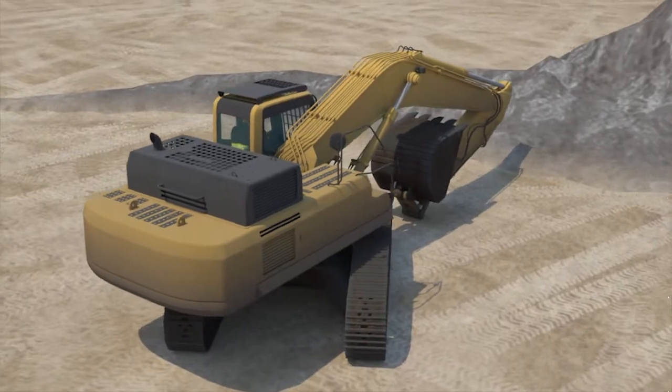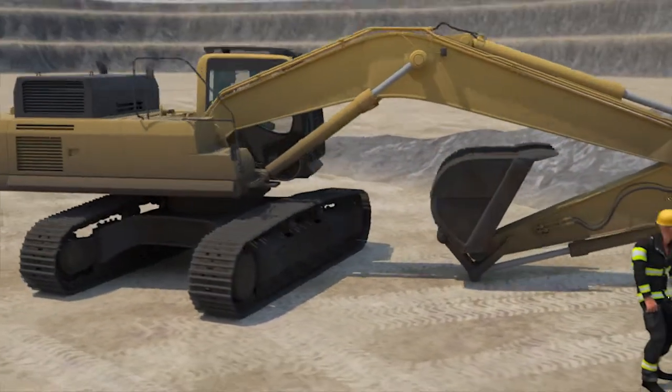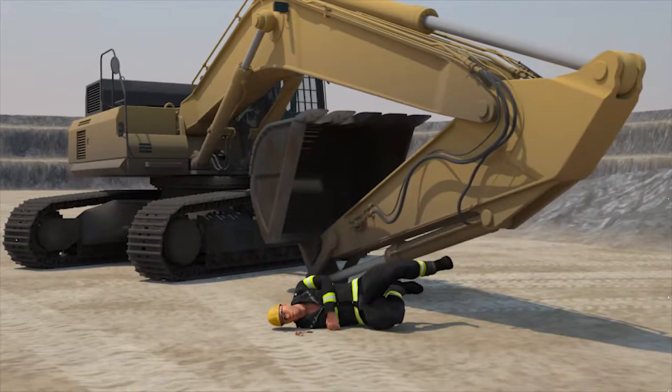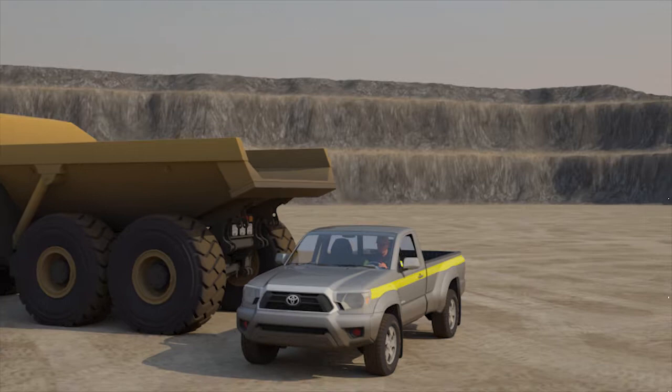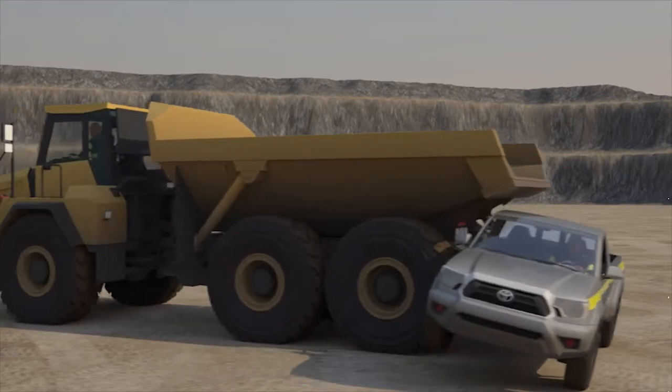If an operator of a vehicle or machine can't see a pedestrian, it can cause serious injury or even death. If a vehicle is in an operator's blind spot, it can be extremely dangerous.